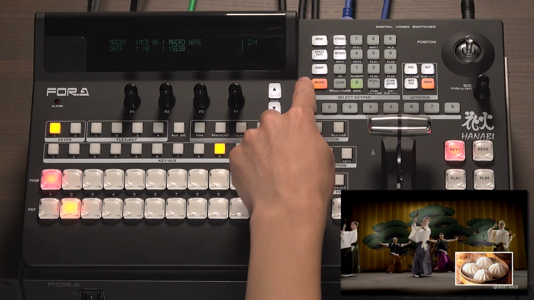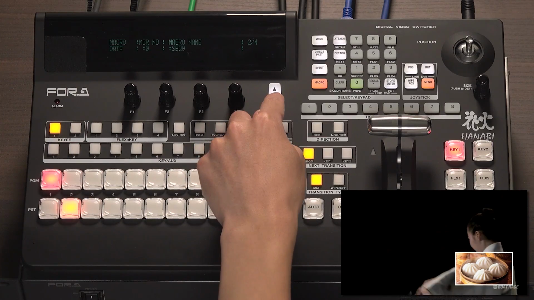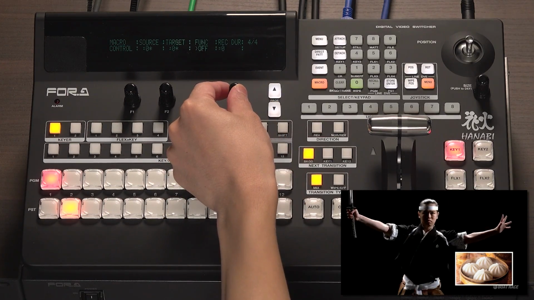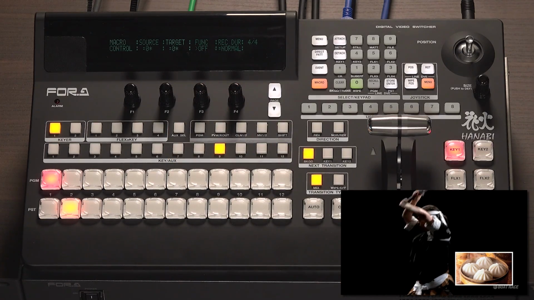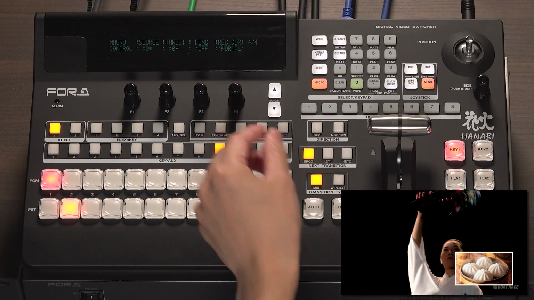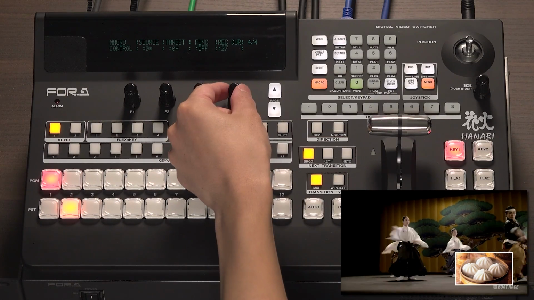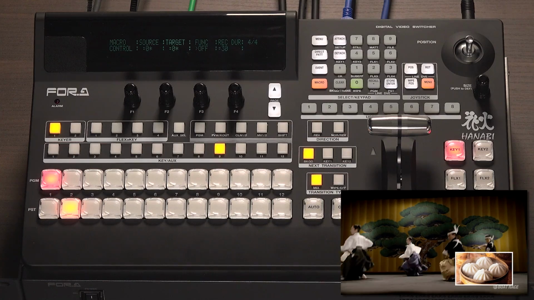If rec duration in macro menu in page 4 is set to normal, the data is recorded in operation time. Enter a number, and each action will be recorded with that number of frames. You can also change the duration of each action to load a macro.